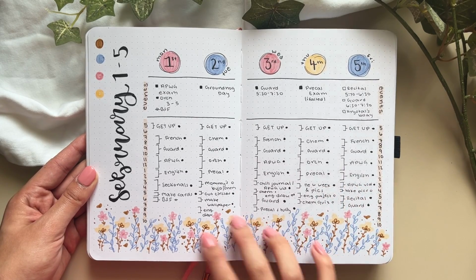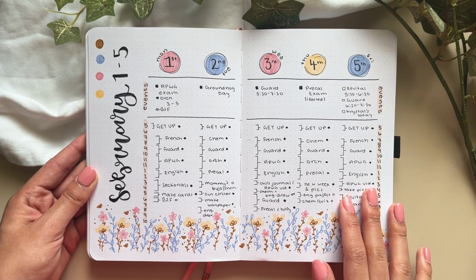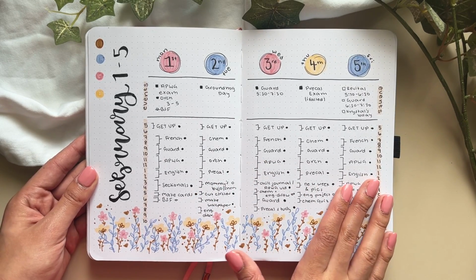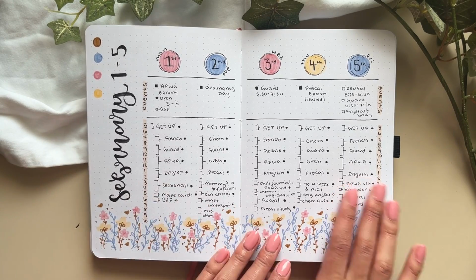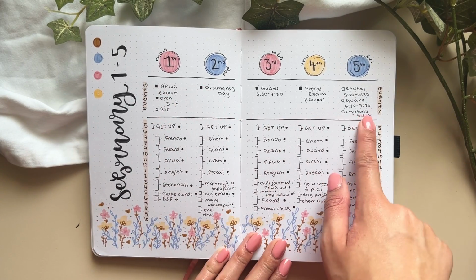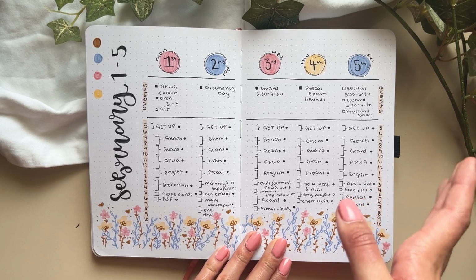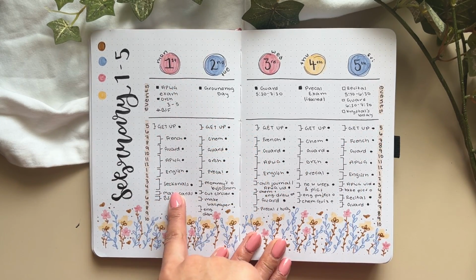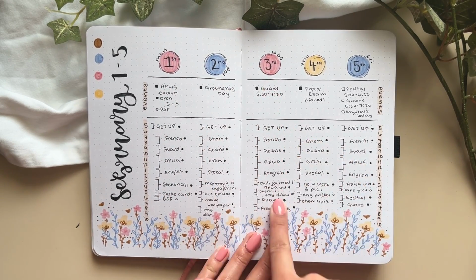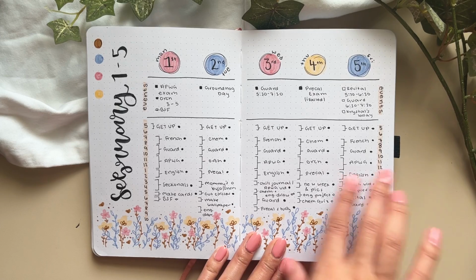Okay, here is a great example. So a vertical layout to me is when the boxes in the weekly spreads themselves are vertical. As you can see, there are horizontal lines here, but every day is a vertical column. Like the first is this column, the second is this column, the third, etc. And for this particular week, I only did 5 days.